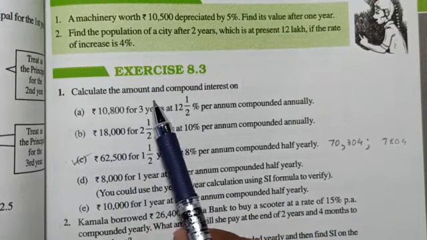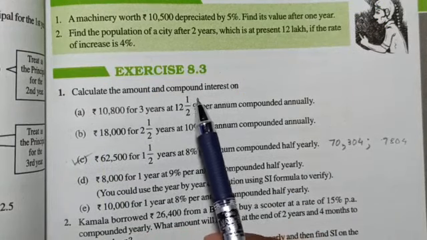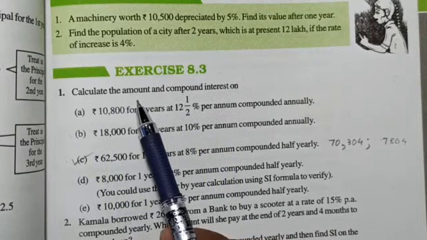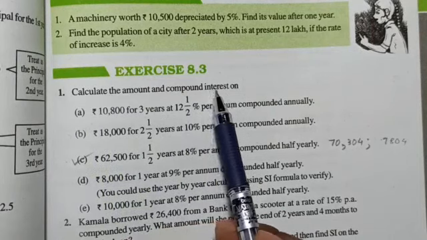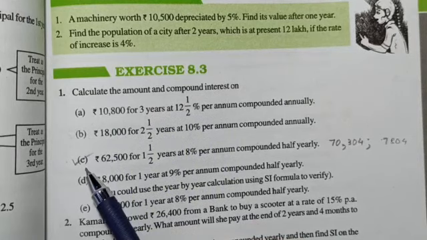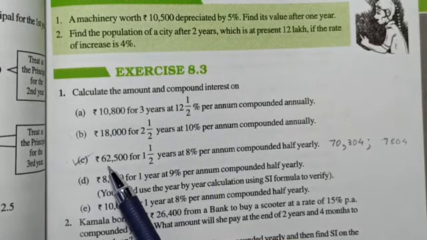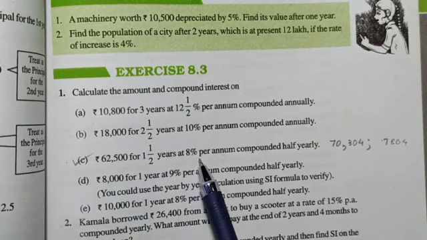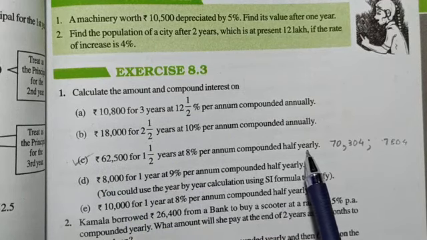Calculate the amount and compound interest on rupees 62,500 for 1 1/2 years at 8% per annum compounded half yearly.